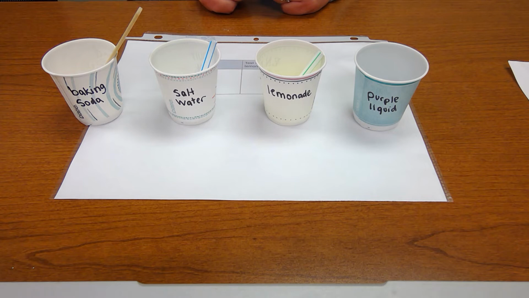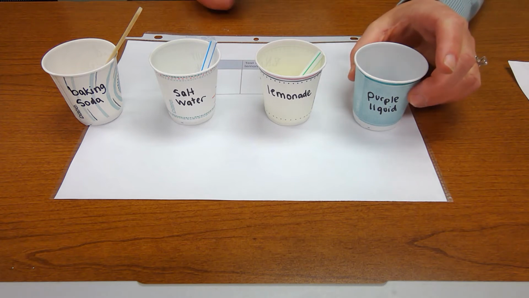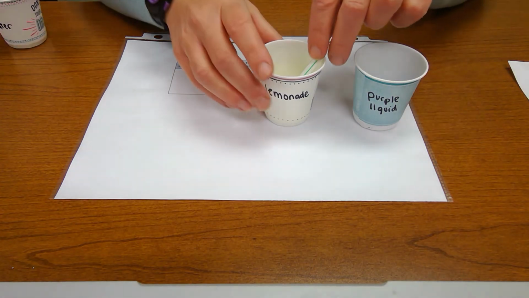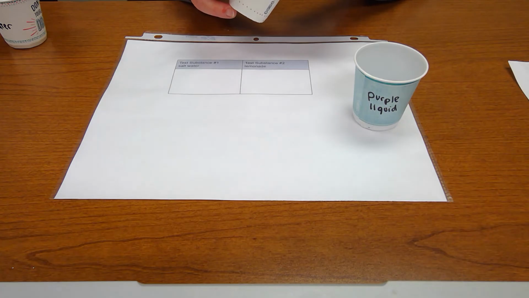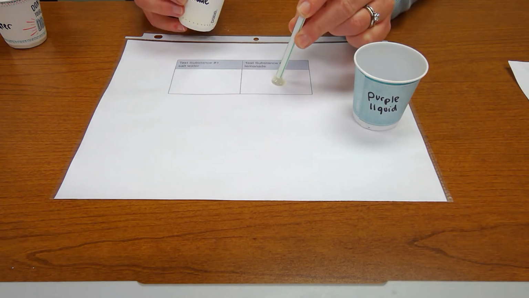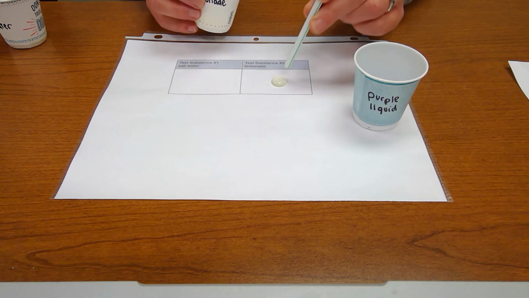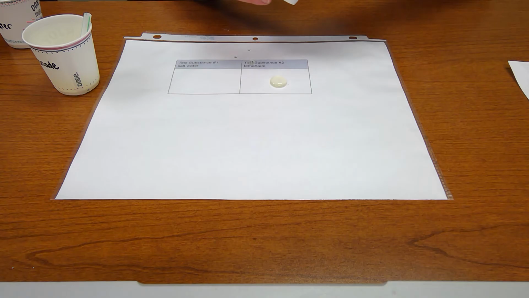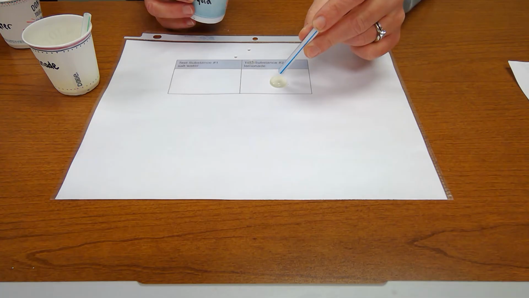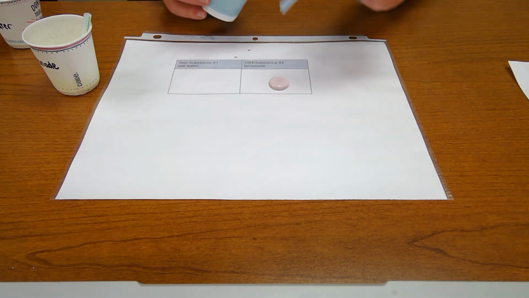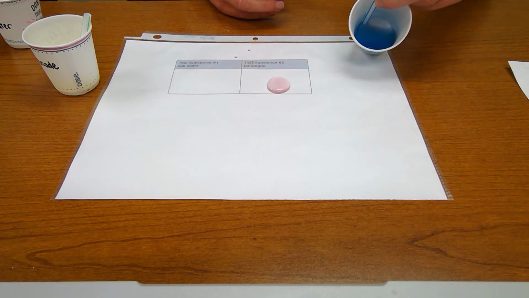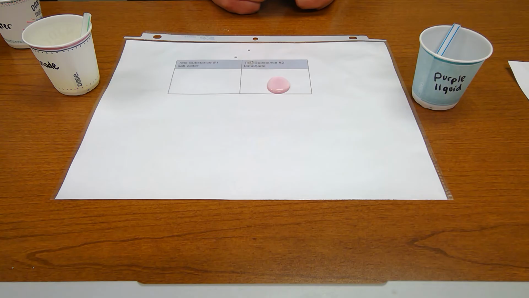Let's go ahead and we'll try the purple liquid first. So I'm going to go ahead and we'll test lemonade. So I'll put a few drops of my lemonade on this test square. You can kind of see it's light yellow. And then let's add a few drops of our purple liquid and see what happens. Okay, so that's what happens when purple liquid reacts with lemonade.